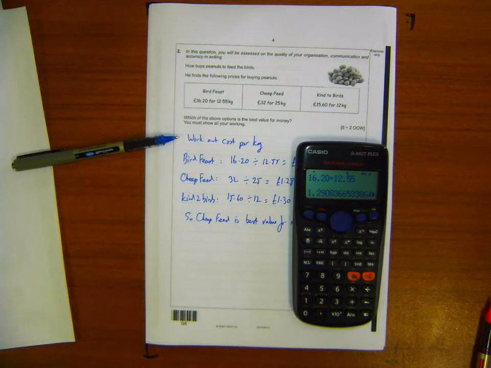No. If it was 1.2 recurring, you wouldn't have all that after it. What you've got there is a string that is going to recur, but we don't know yet what the recurring part of it is going to be. 1.29 all the way until we see the next dot. Okay?